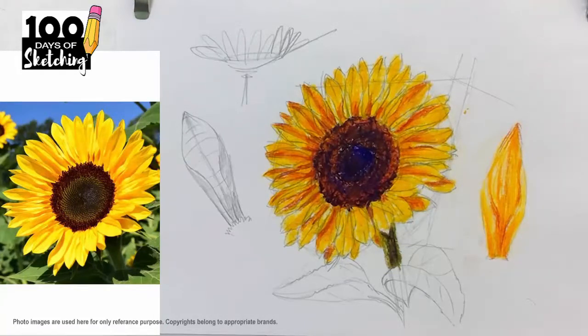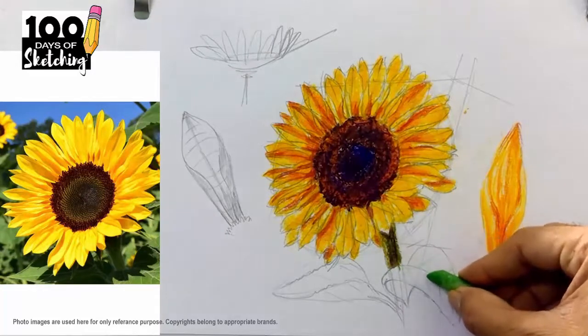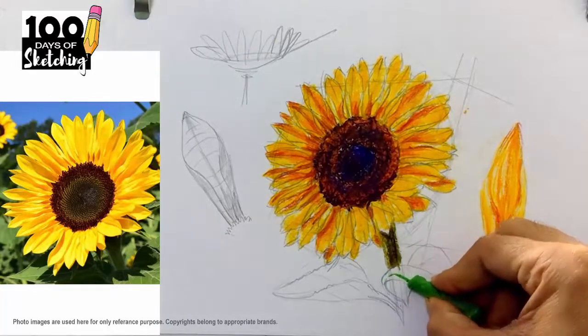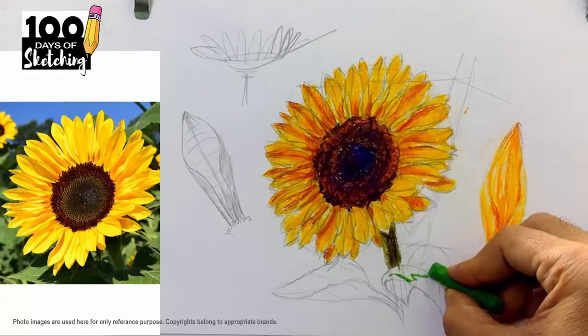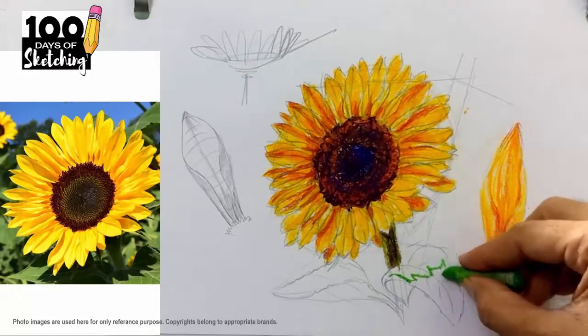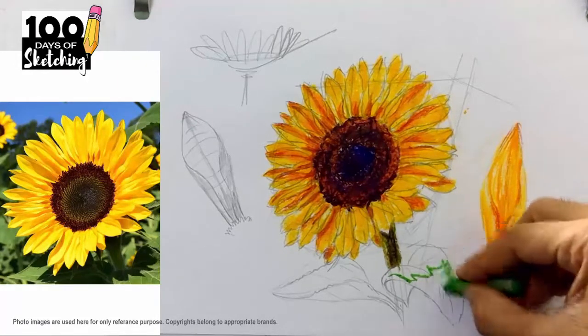And now I'll come to the leaf part. So as I said, there is a darker tone and the lighter tone, so I'll just draw these lines here, and this I'll make a green.